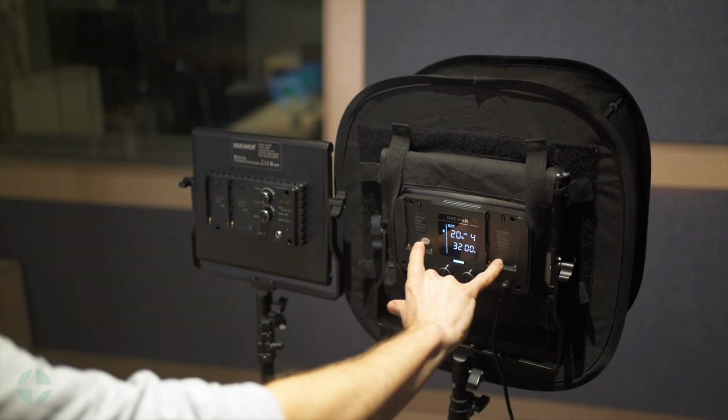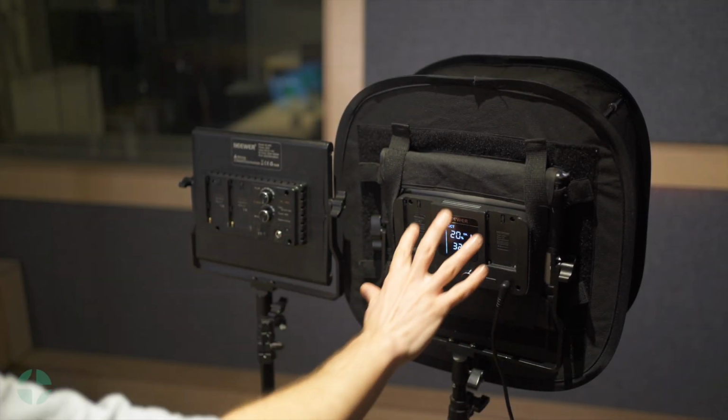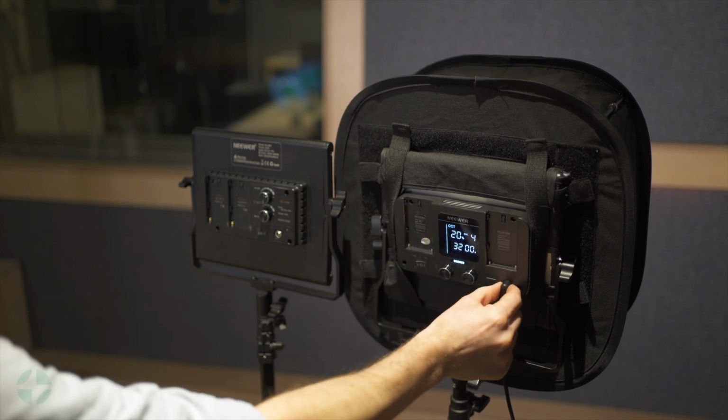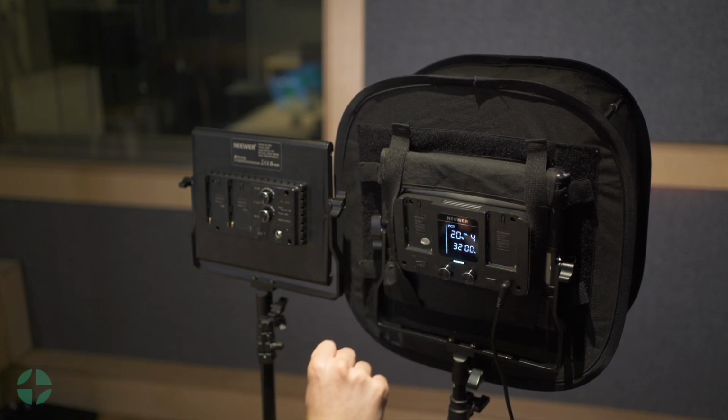So you see on the back of both of these lights we have battery slots, which makes these really flexible. If you don't want to have them plugged into the mains, you can pop some batteries in and take these out with you.